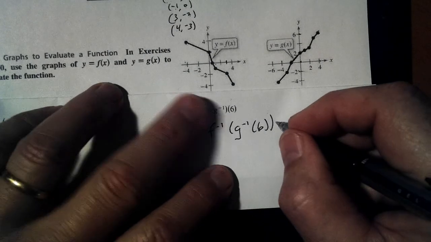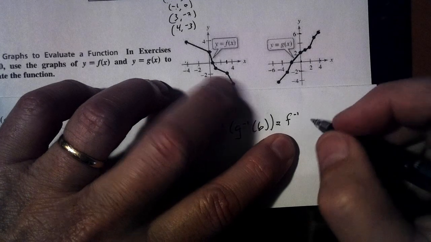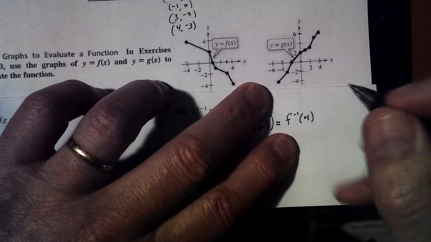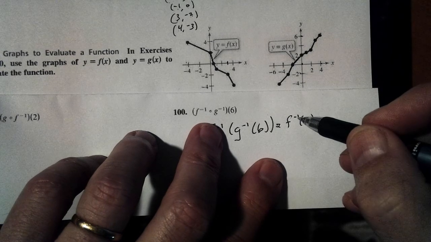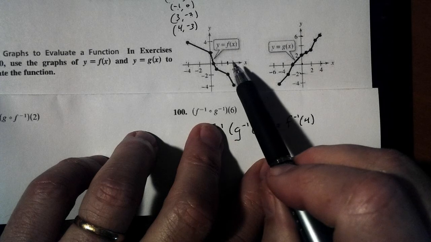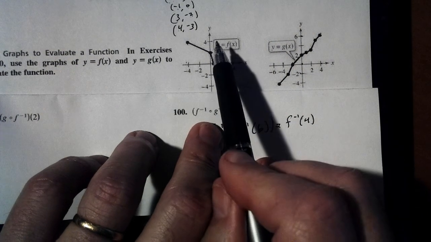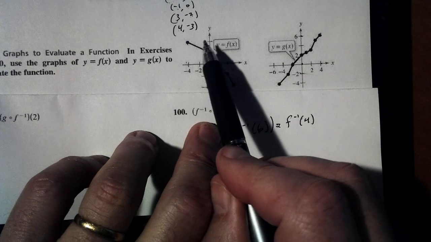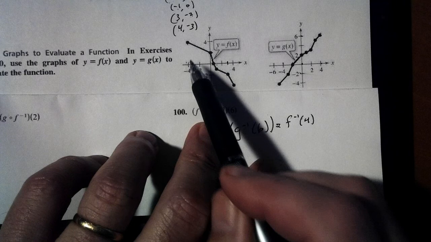So this is f inverse of 4. Is that 4 an x value or a y value? Well, it's going into f inverse. It's a y value. So I don't want to come over here to 4. I want to go up here to 4. It's the y value of f is 4. Track back to the graph, gives us negative 4.